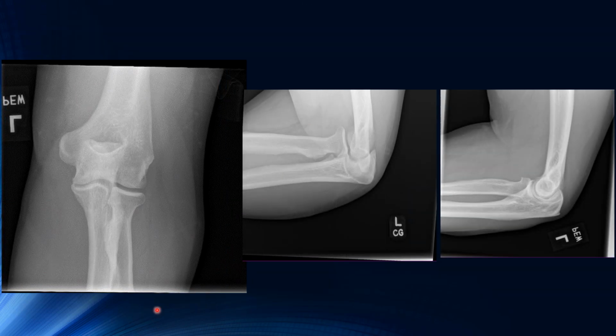Here is an elbow series, a 3-view. We have our AP, we have that Coyle method here, and then your lateral. All right, so we have our AP, the humeral radial ulnar joint is open and nice. Looks like we're slightly turned out a little bit because our epicondyles are not quite in profile. That could have been a little bit better.